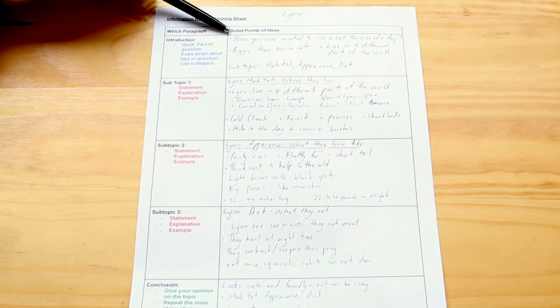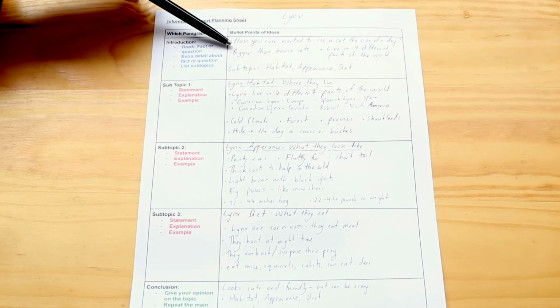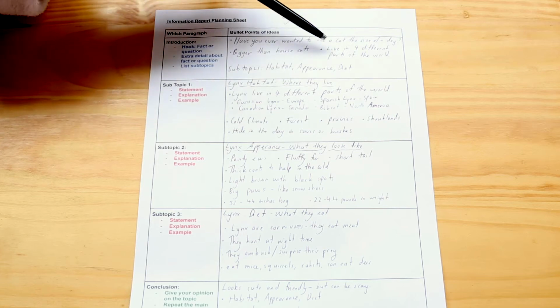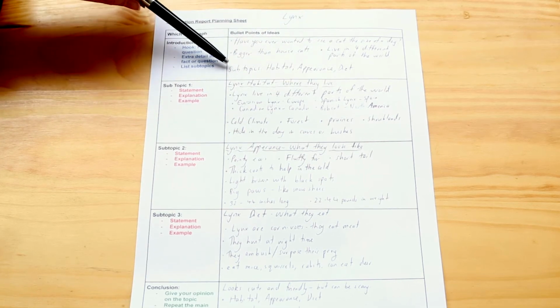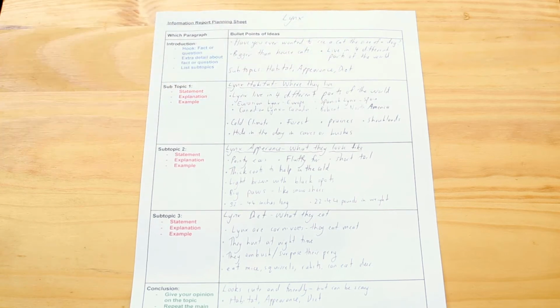I've got something that I might have as my hook, which is a question. I've got some facts that would maybe back up my hook. And then I have the list of subtopics that I want to talk about. So I've only done short sentences or short words in my plan.